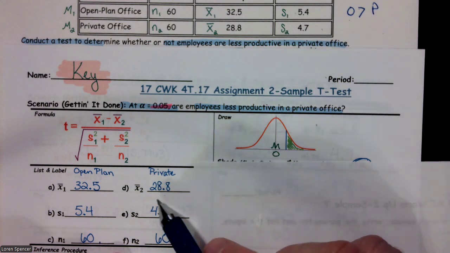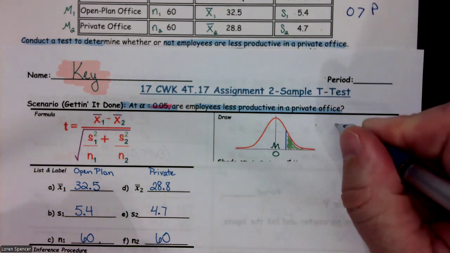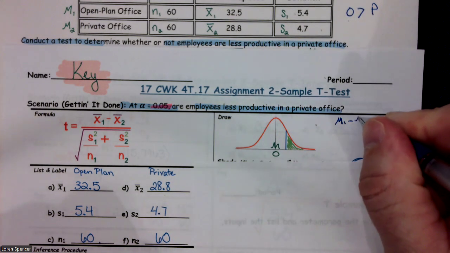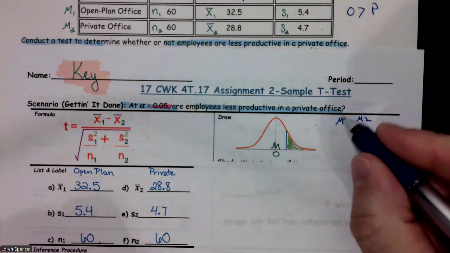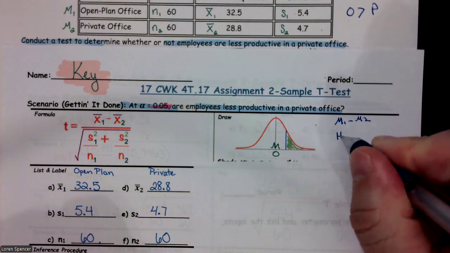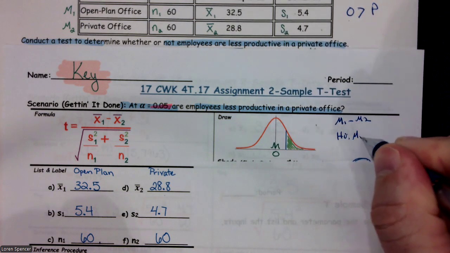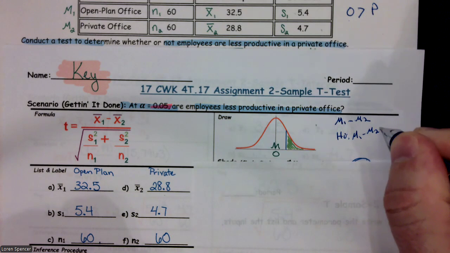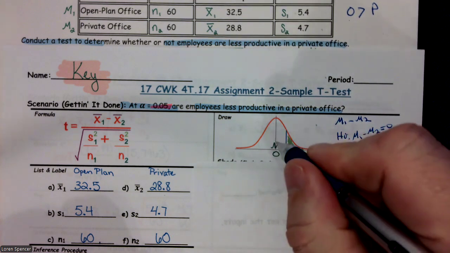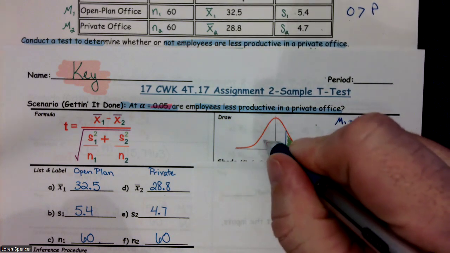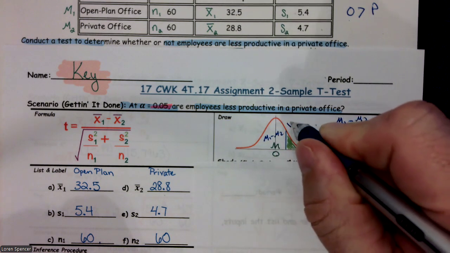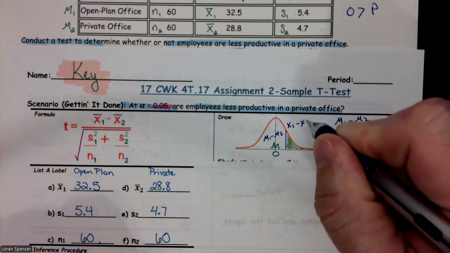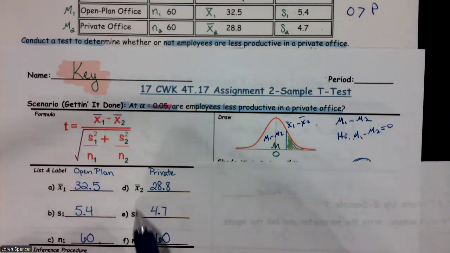where we're centered. We're actually going to be centered on mu1 minus mu2. And when we do our null hypothesis, the assumption is mu1 minus mu2 equals 0. So this is going to be centered on 0 because this is mu1 minus mu2. This right here is going to be X bar 1 minus X bar 2. And we can go ahead and do that.